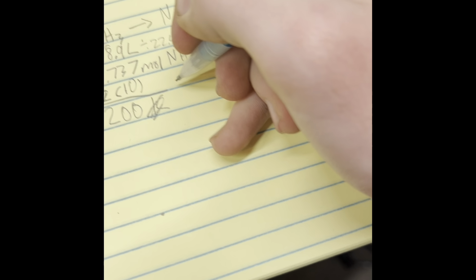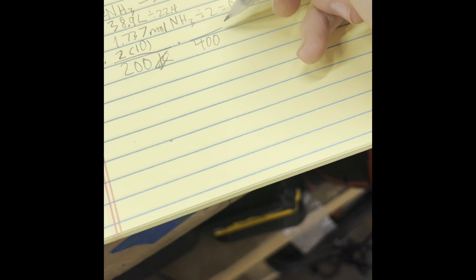If I multiply that by 2, it just has to be 400, because that would multiply everything by 2. So the answer is 400 kelvins. Now for 22.